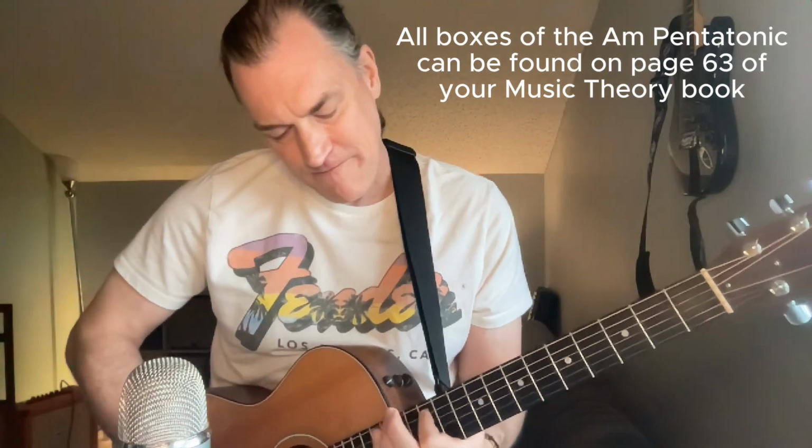Box 4 is... box 5. That way you can play the pentatonic scales anywhere on the neck, keeping your hands still, and rattle off a solo. Solos often prioritize these notes over the other notes that are in the diatonic scale. So you can do a solo that's completely in the pentatonic scale.